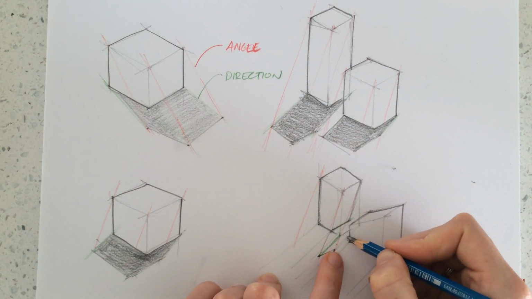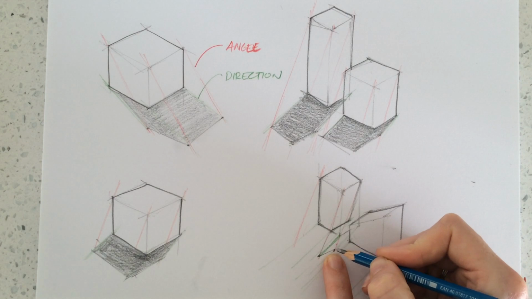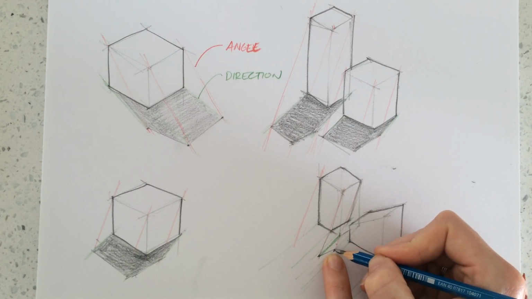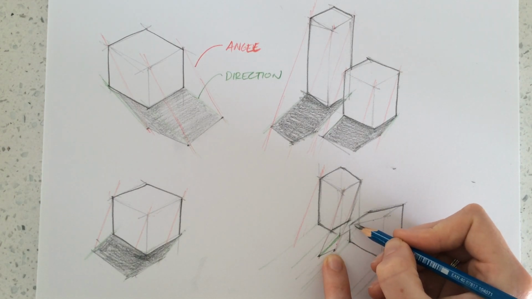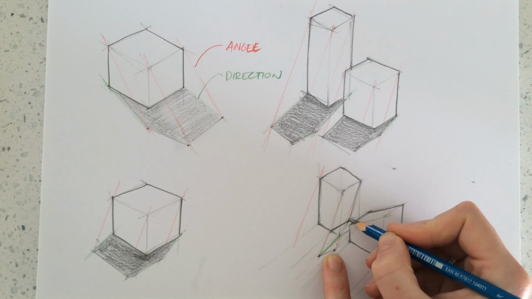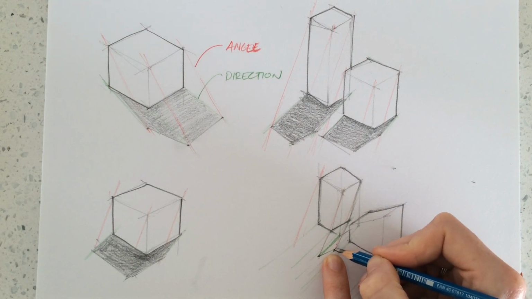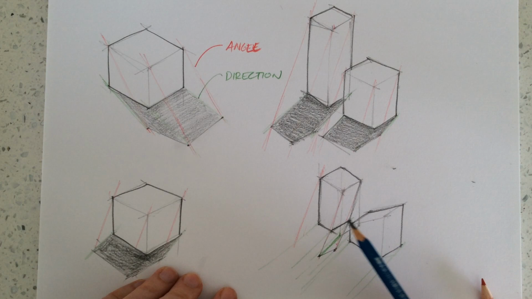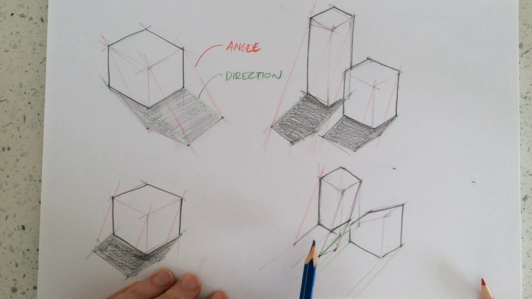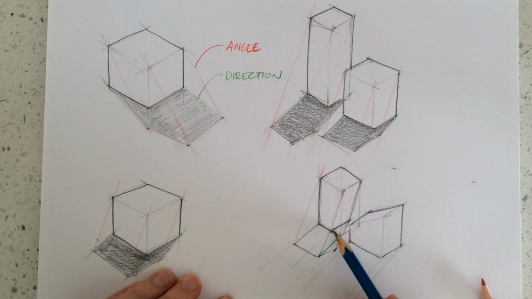Rather than going back along the light direction angle, it's going to connect up to the bottom of the form, because there is no bottom of the form there, it's set back, so that sets the angle and shows off how it is at an angle rather than parallel to the light direction. So that becomes the shadow.